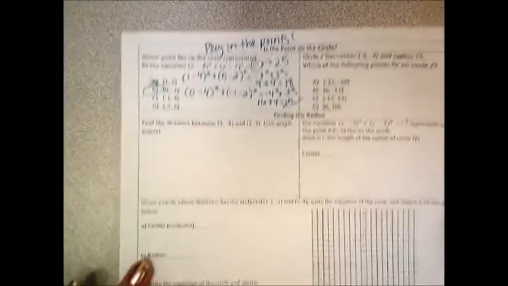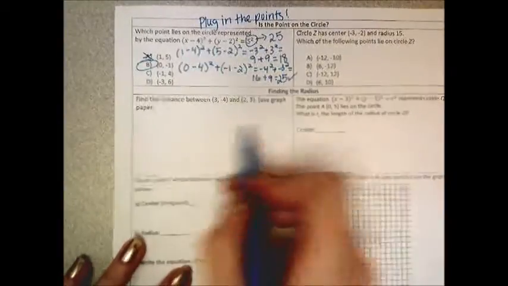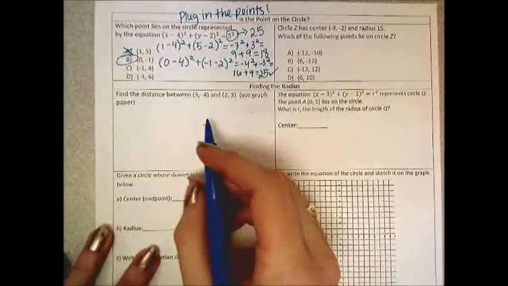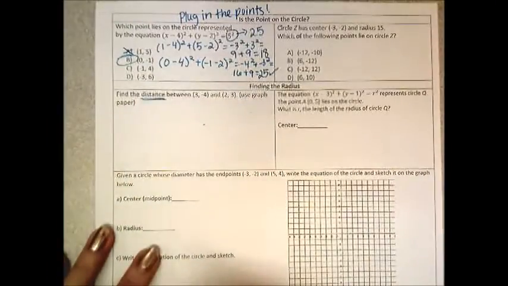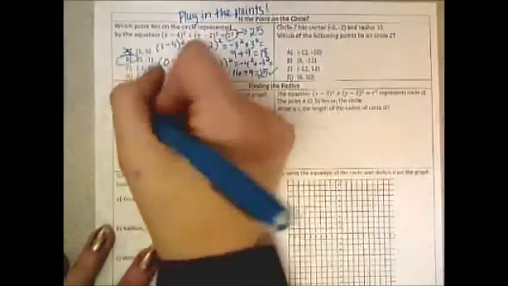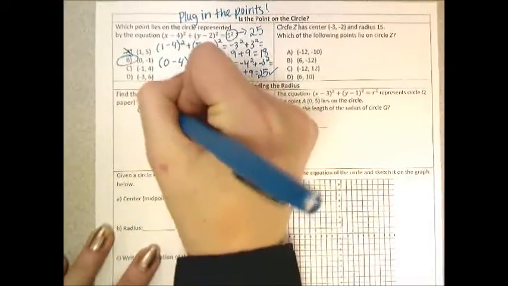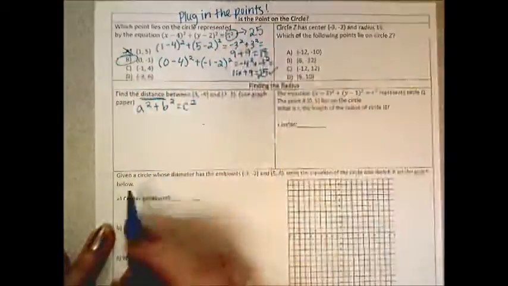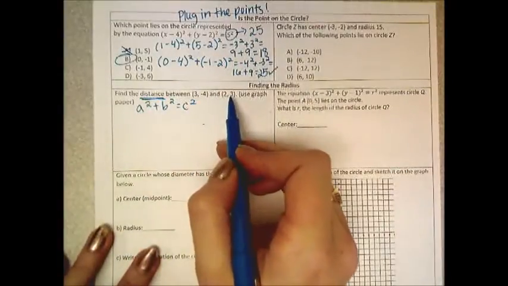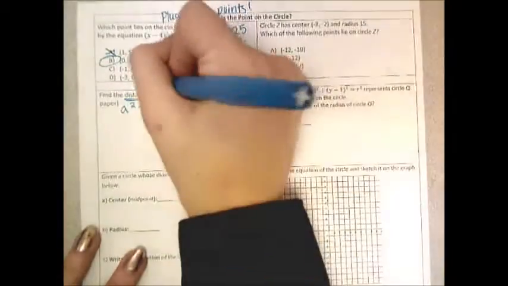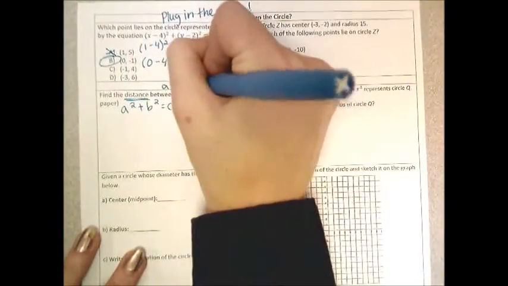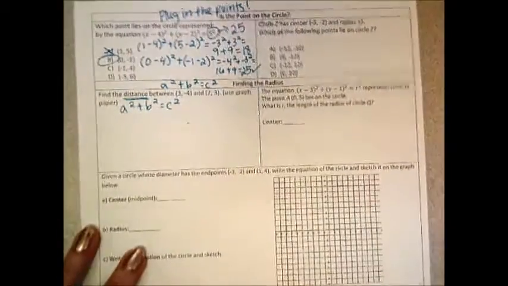Alright, just a little bit more to these notes. I'm not going to solve these, I just want to help you out so that you can do this in class. If you need to find the radius, we're going to be going back to distance from the beginning of the year. So you're going to need to use a squared plus b squared equals c squared between two different points in your circle to help you find the radius. So for radius, always think of a squared plus b squared equals c squared.